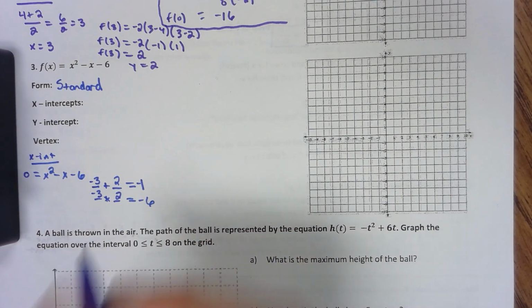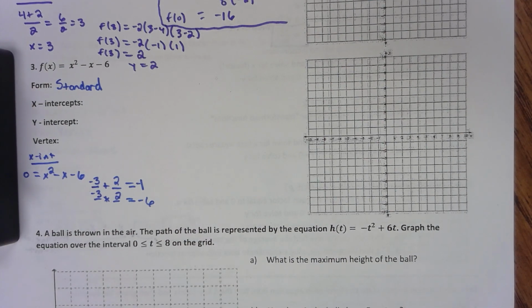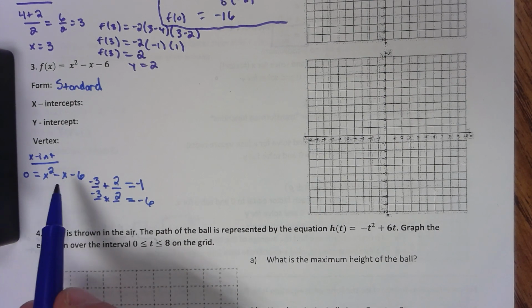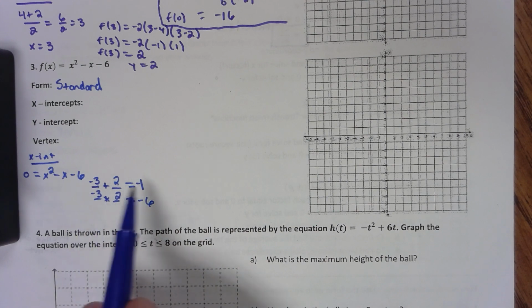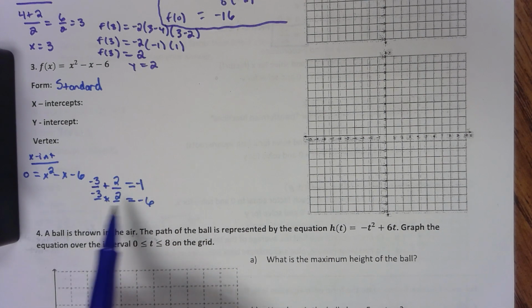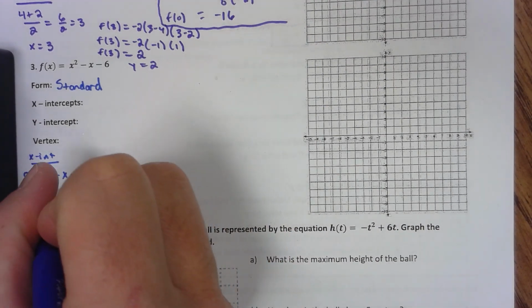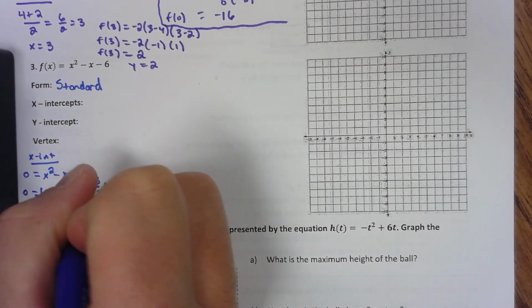The 3 does have to be negative, so that way they add to a negative 1. Now, because a is 1, my factors end up being these same numbers that we found to meet these conditions. So it's 0 equals x minus 3 times x plus 2.